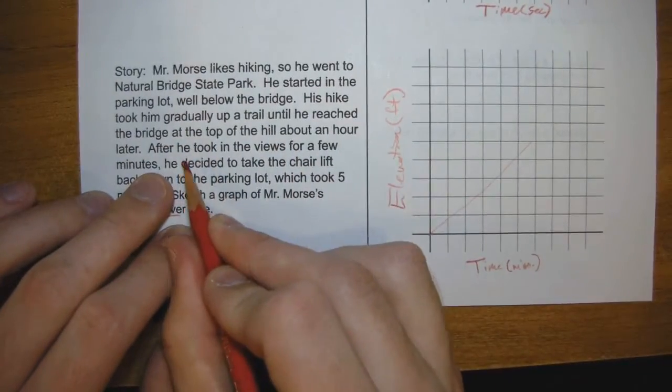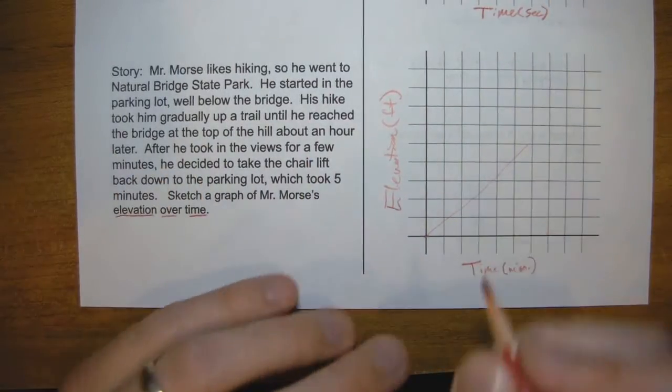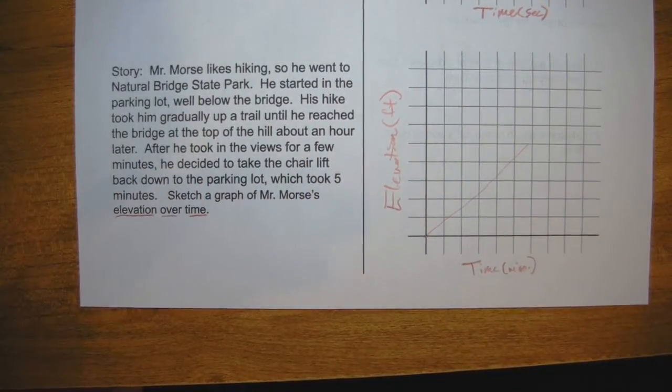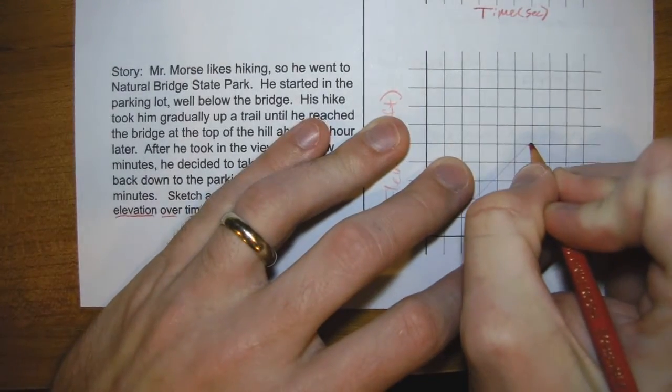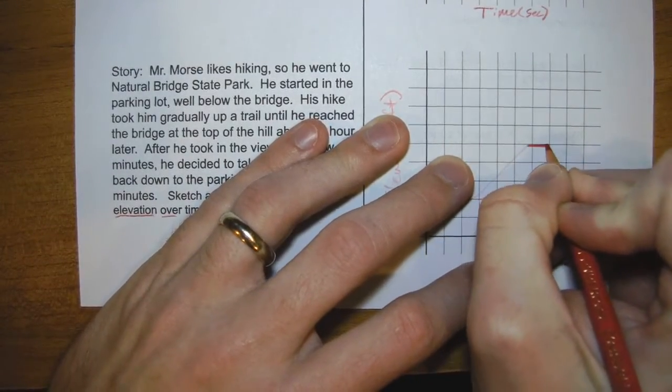It says then he got to the top. And see, he took in the views for a few minutes. Now, if he took in the views, that means he's probably standing there. And if you've ever been to Natural Bridge, it's pretty flat once you get to the top. So we probably need to level off.